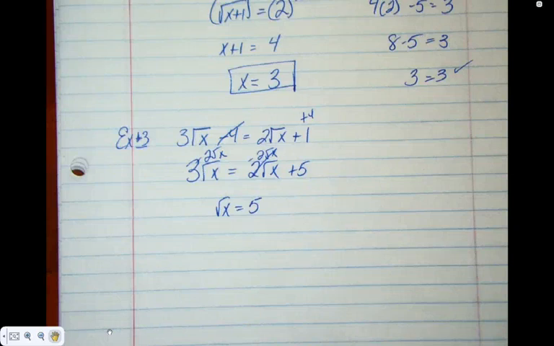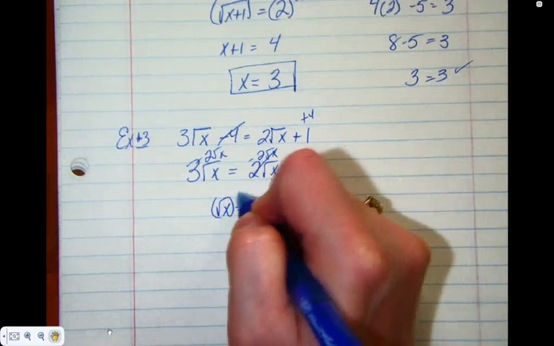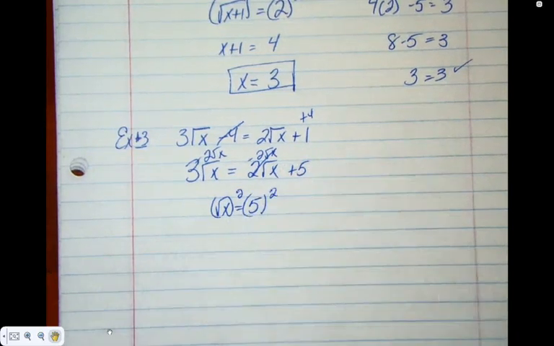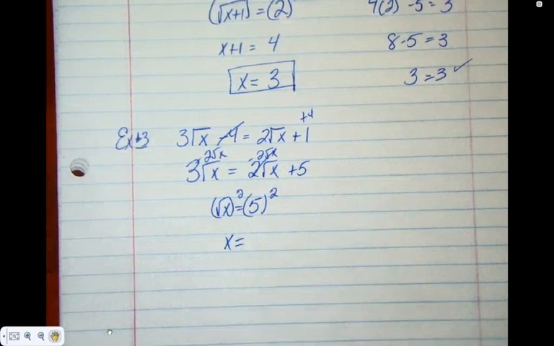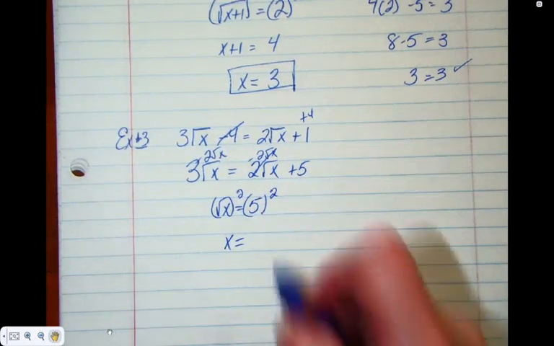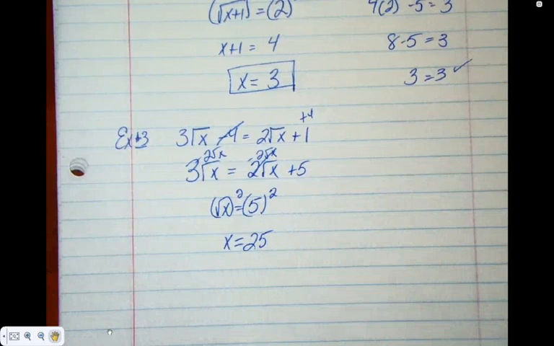Now I'm on to step 2. How do I get rid of a square root? What's the opposite of square rooting something? So the squared cancels out the root, which leaves me x. And on the right, I heard someone say 25. Maybe that's the answer. How do we know for sure if that's the answer?